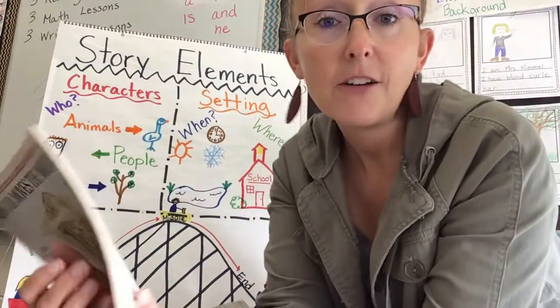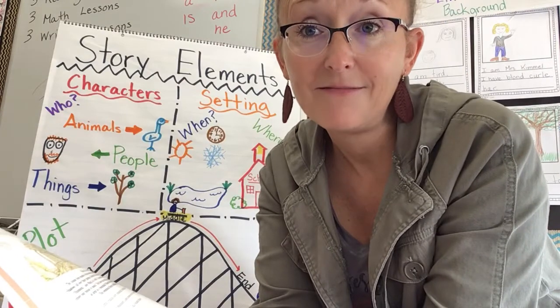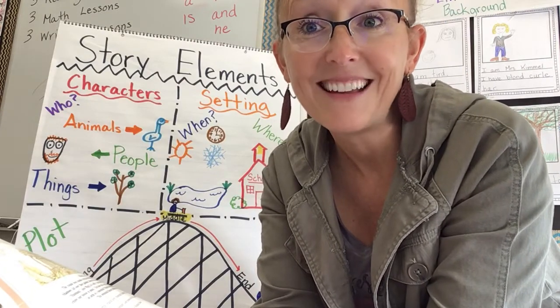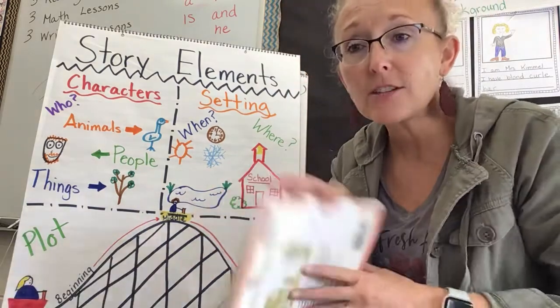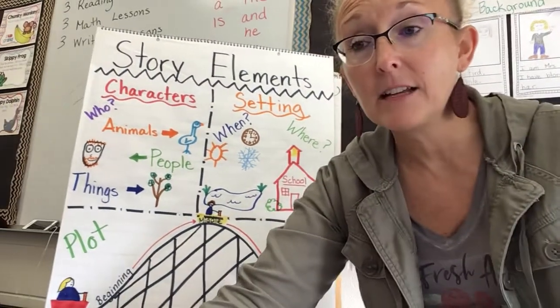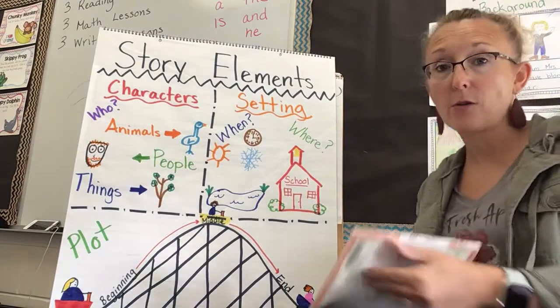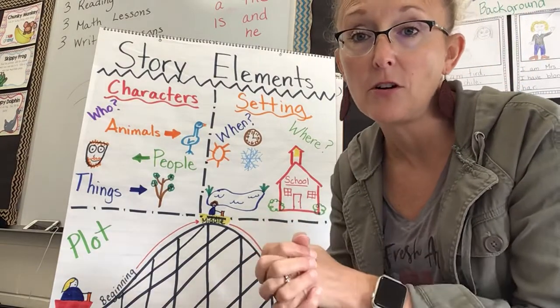Well, I think you and I know that they actually did not move the mountain. They just moved their house, didn't they? Oh, silly people. Okay, so let's talk about what happened in the beginning, middle, and end of this book. Because this is what you're going to be doing on your own.